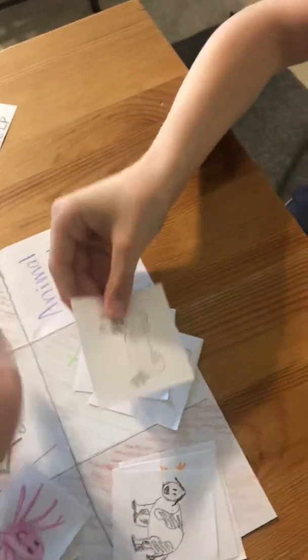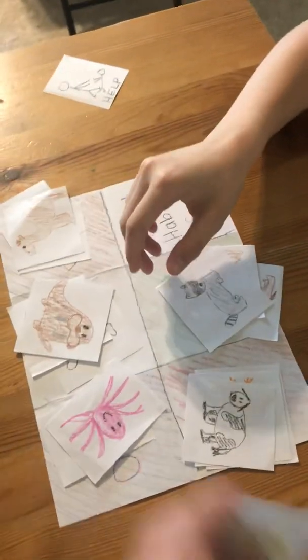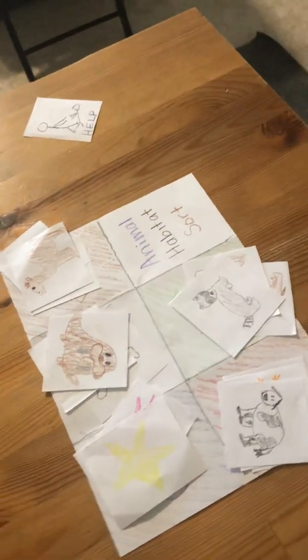He needs help with the raccoon. The raccoon goes in the forest. Good job asking for help. Okay, and there's the desert. And great job, E. Thanks for helping.